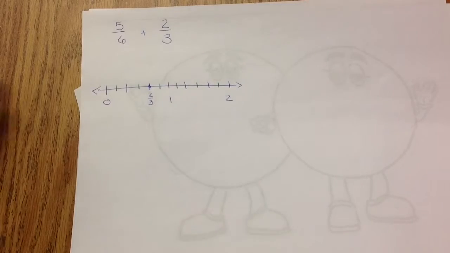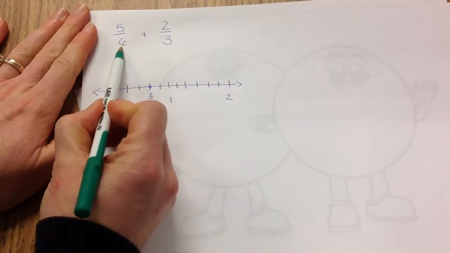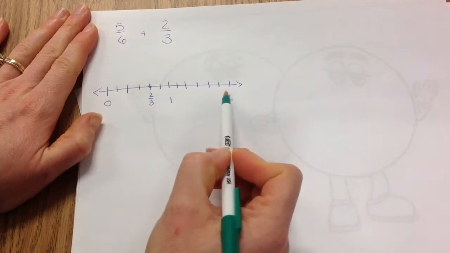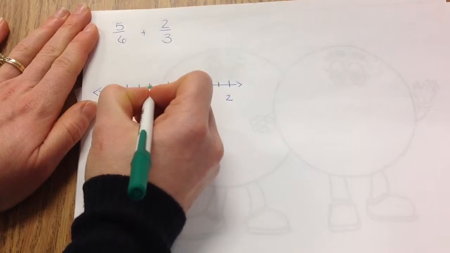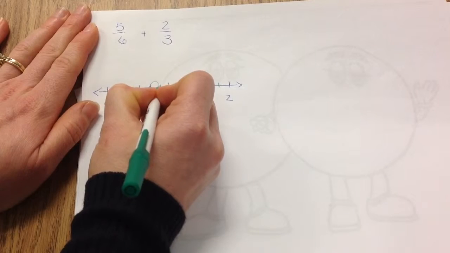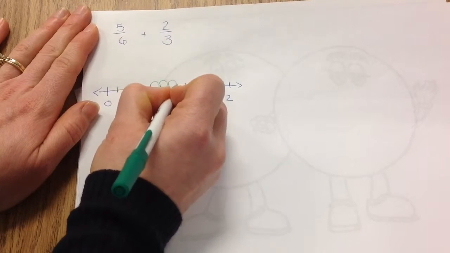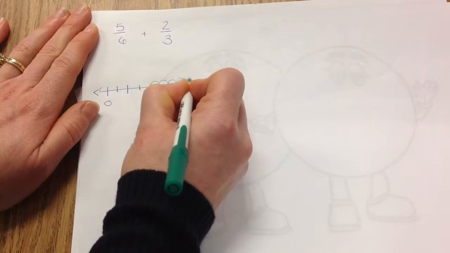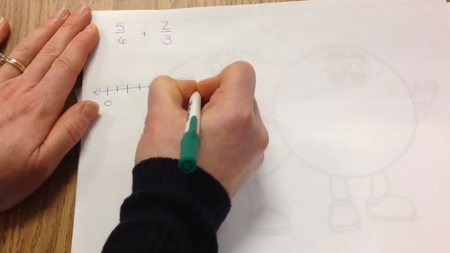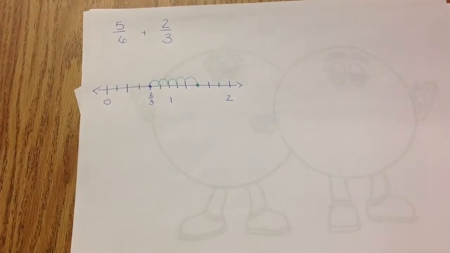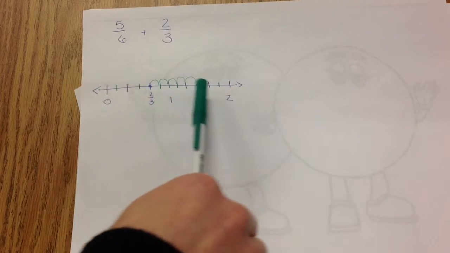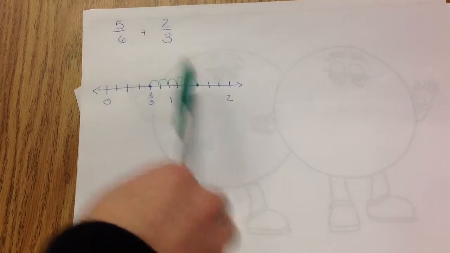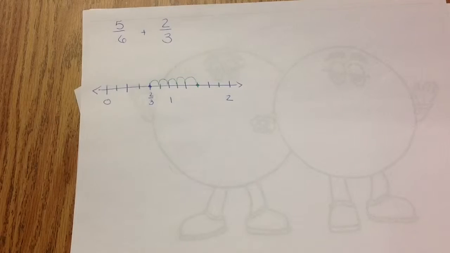So now I'm going to add 5/6. So here's my 5/6. Make sure you've cut these. Let's hop to count up our 6ths. 1/6, 2/6, 3/6, 4/6, 5/6. So I land right there. I am not on a third mark. I'm on one of my 6ths. So I'll have to count up by 6ths to find out where we are.